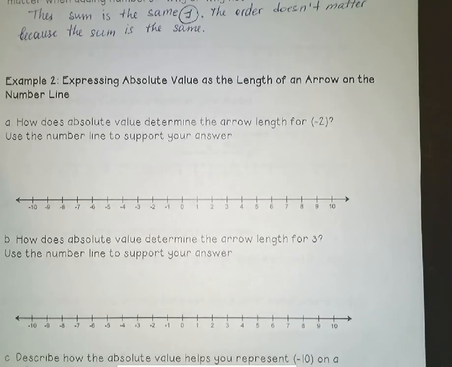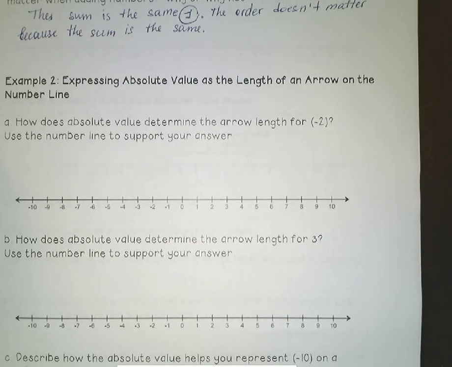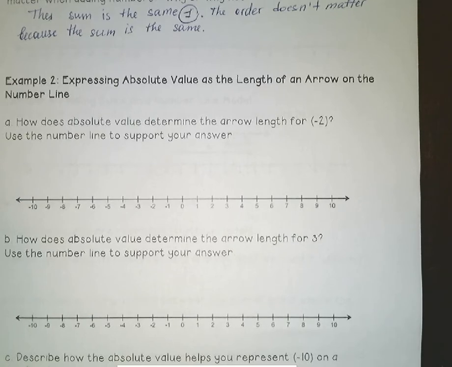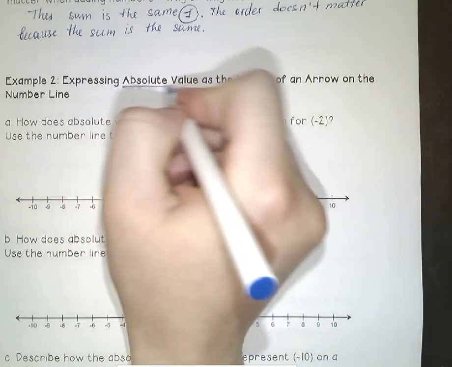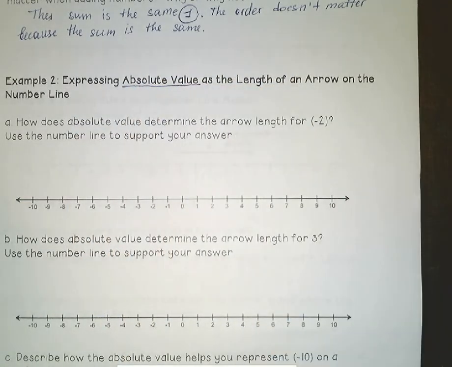Expressing absolute value as the length of an arrow on the number line. Okay, so remember absolute value. I told you to remember that term. That's where it is. Absolute value is the distance from 0 to the number on the number line. You just need to remember it's the distance. The distance is always positive. Okay, so how does absolute value determine the arrow length for negative 2? Use the number line to support your answer.